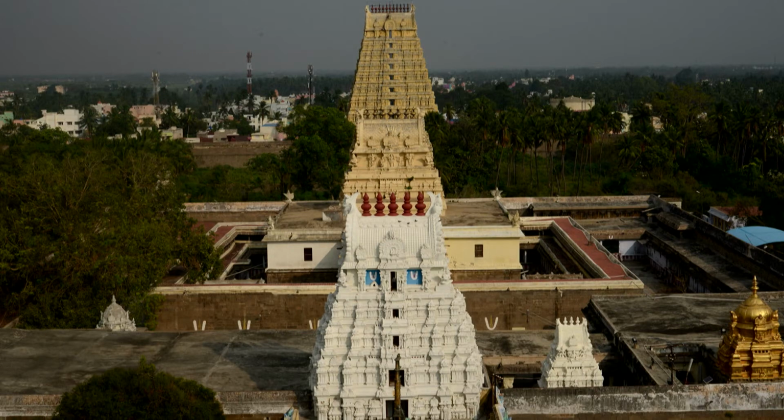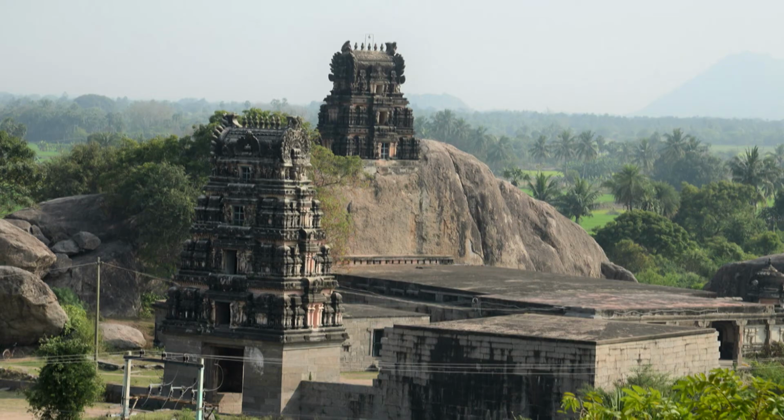Here, an aerial view of the temple gopurams shot at f16, so that all the gopurams are sharp or acceptably sharp. Here is another aerial view taken from top of another hill, shot at f16, where I would not say everything is absolutely sharp, but acceptably sharp.